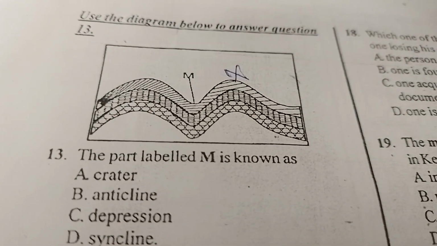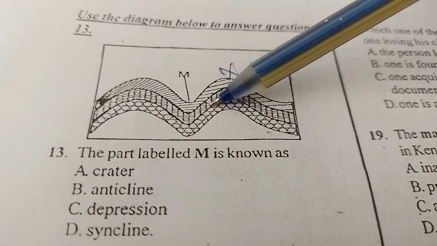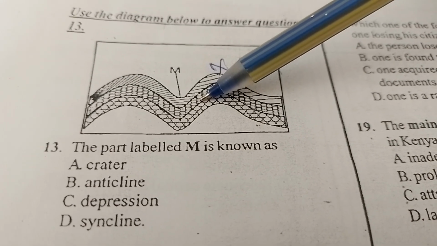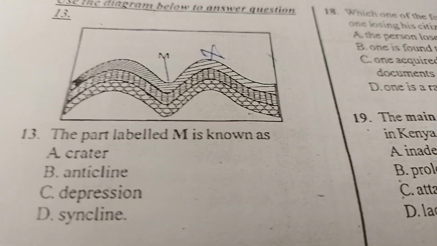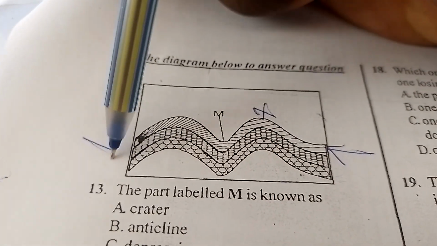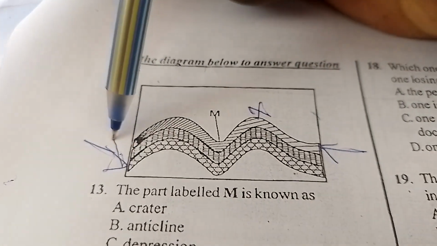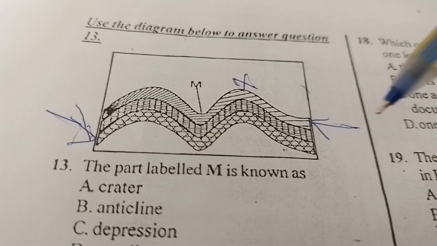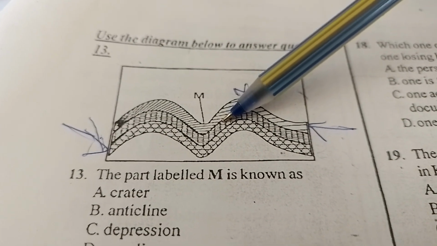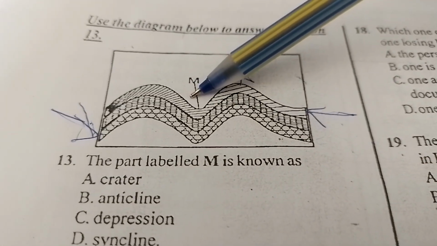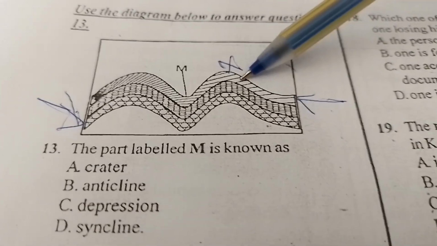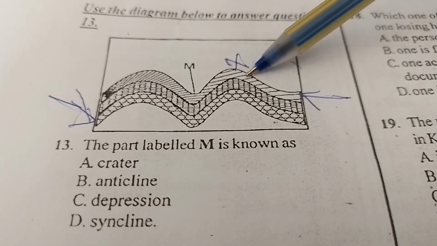I always tell my learners that in the process of formation of this mountain, the rocks bend. The rocks bend when compression forces from these sides react. So the forces involved are compression forces. The process of formation is folding. This is the syncline, and this is the anticline. So the part marked M is the syncline.